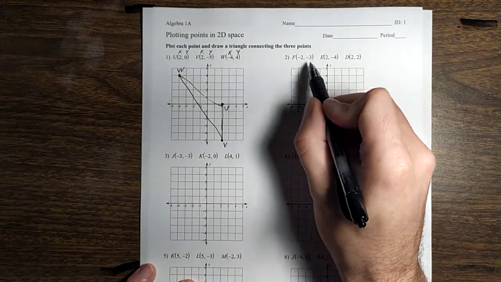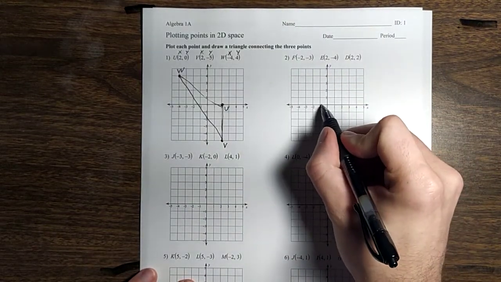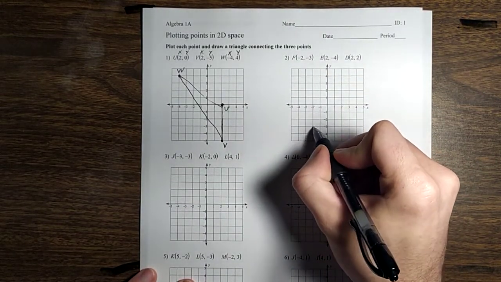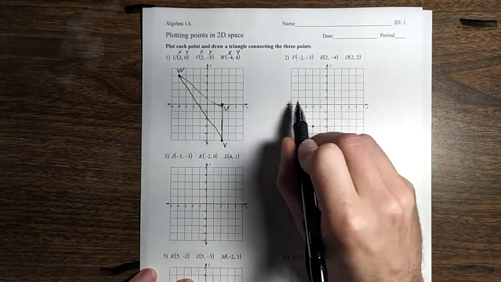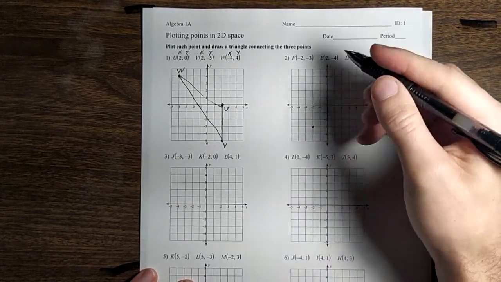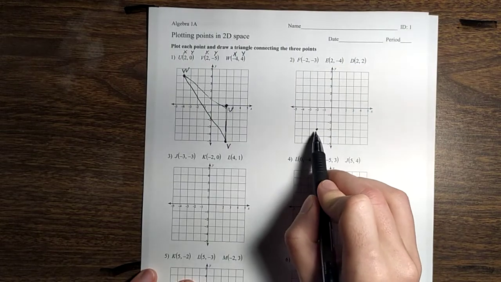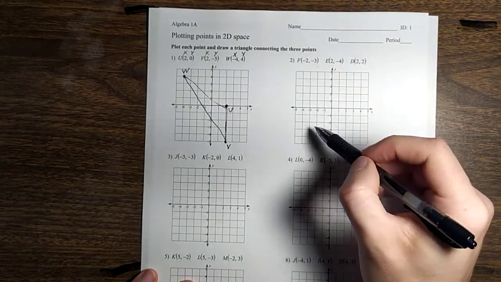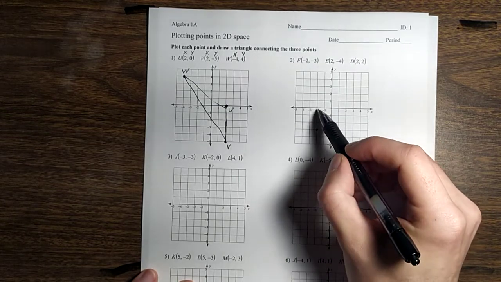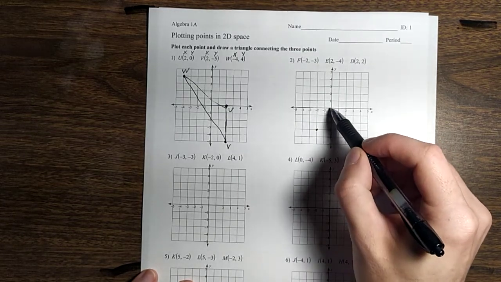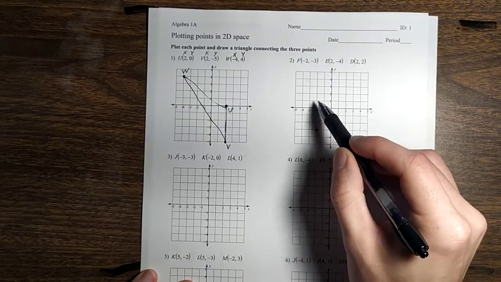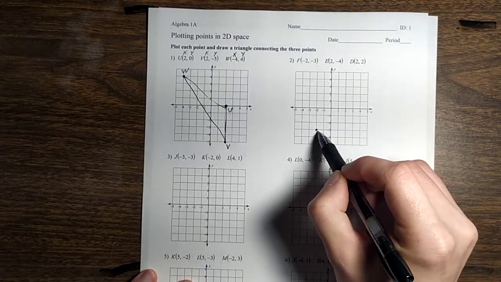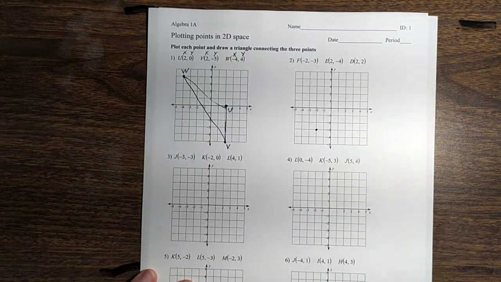So F says -2, -3. Again, our first coordinate is how far sideways we go. Second coordinate is how far down. You can see that this point is -2 sideways from the center, and it's -3 up and down from the center. So it's -2 sideways and -3. You can see it's -2 and -3. So those are both good.